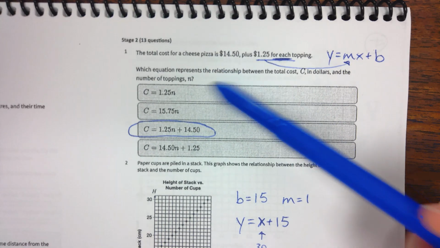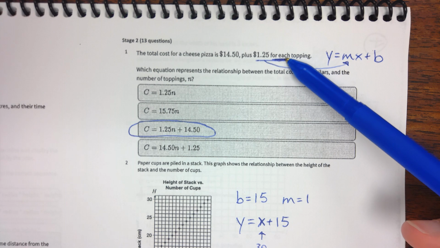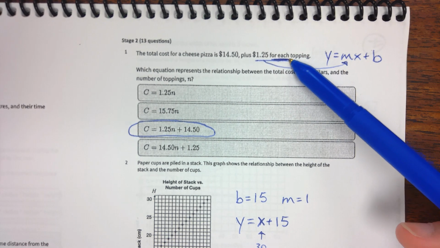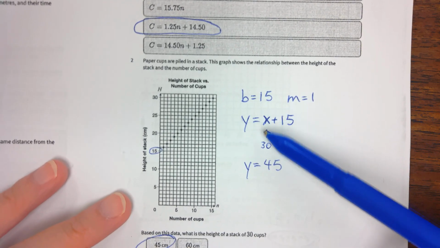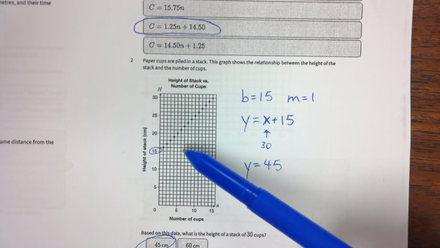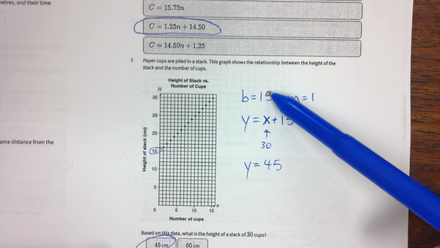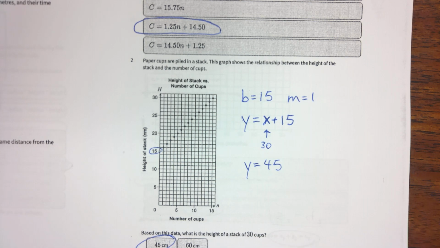Okay. Here, remember, we did tons and tons of these forming equations. So this is for each topping. Okay. And then this one, you start at 15, so that's your m, and then choose any 2 points on the line. You get your slope.